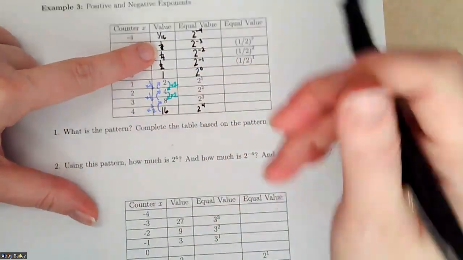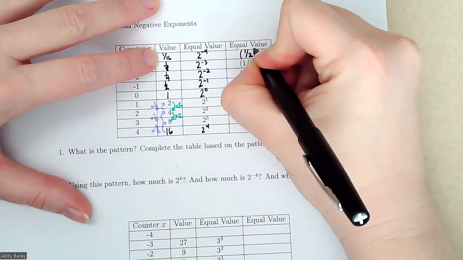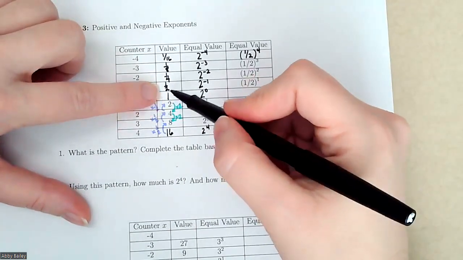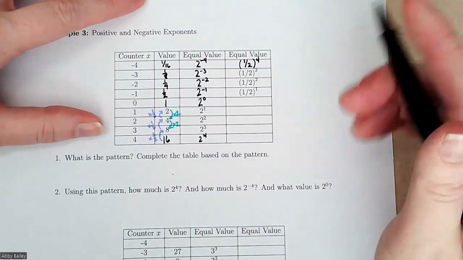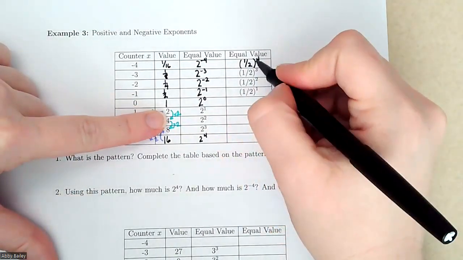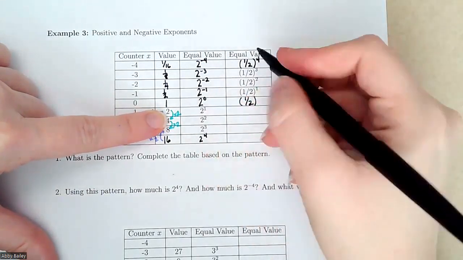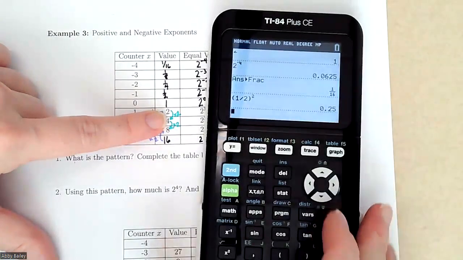Ah, so new pattern. 1/16 would be repeatedly taking halves, or multiplying by a half, but that took 4 of them. So half, half, half, half. Got it. And so if I'm following this pattern, this would read 4, 3, 2, 1. A half is being multiplied. Okay. Just to double check.